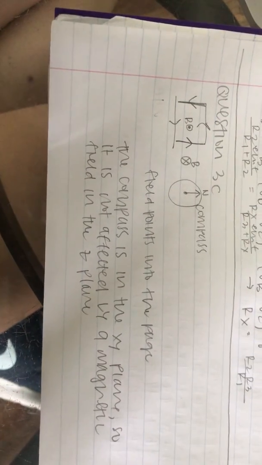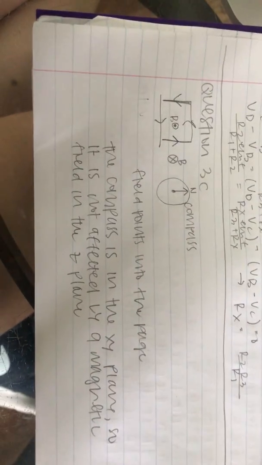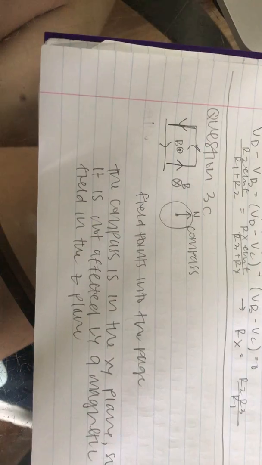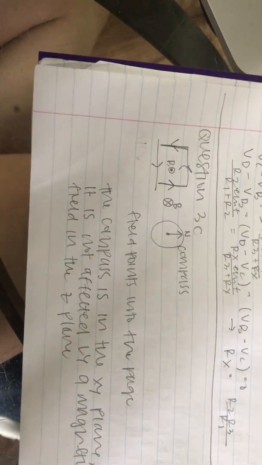Then for question 3C, it says, a compass is placed to the right of the coil and held such that the compass needle must point in the XY plane. What direction does the compass needle point in?